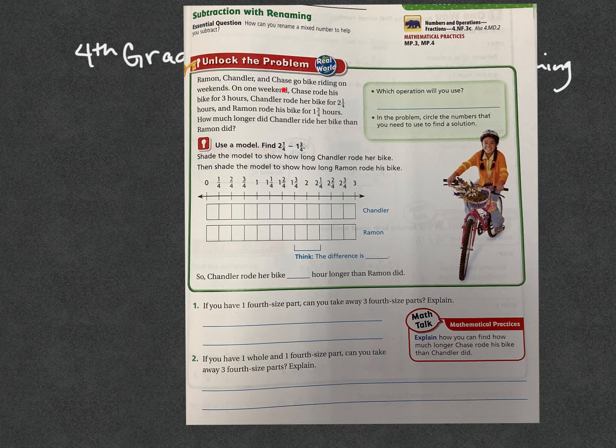Ramon, Chandler, and Chase go bike riding on weekends. On one weekend, Chase rode his bike for 3 hours. Chandler rode her bike for 2 1/4 of an hour, and Ramon rode his bike for 1 3/4 of an hour. How much longer did Chandler ride her bike than Ramon did?